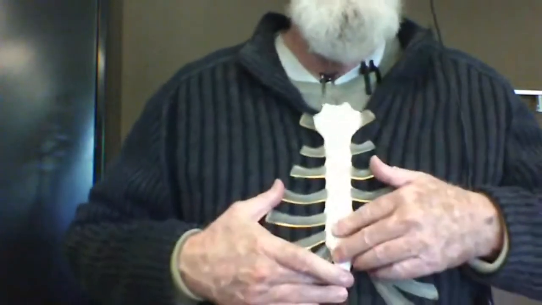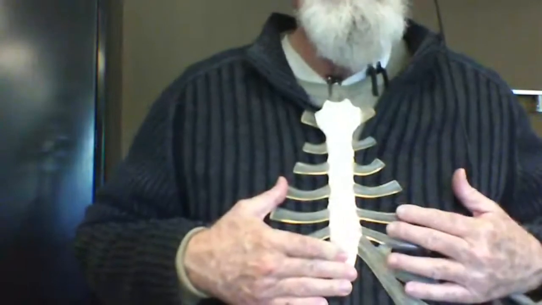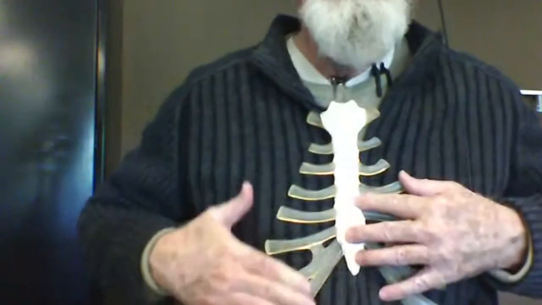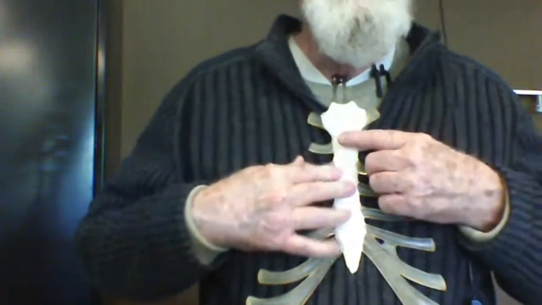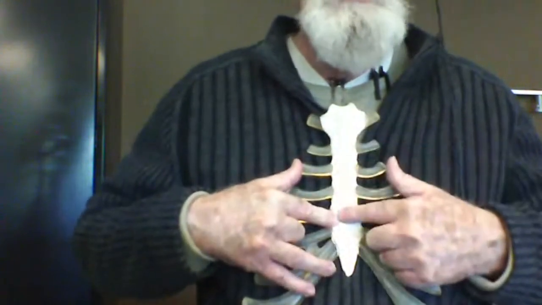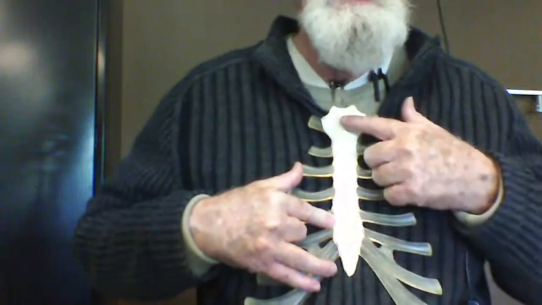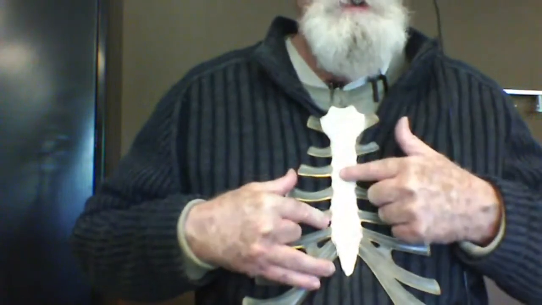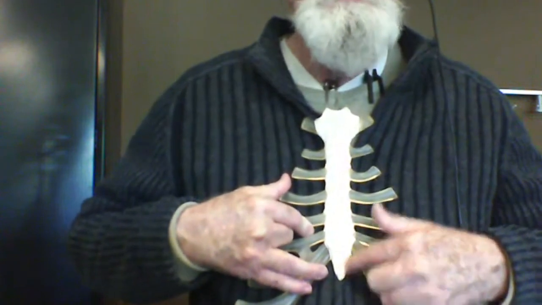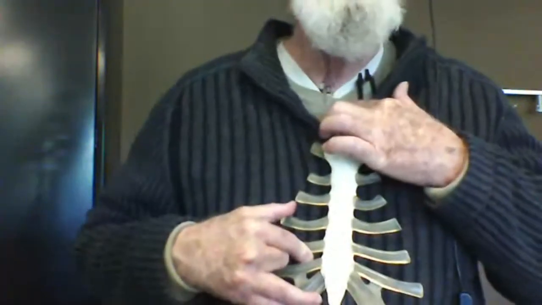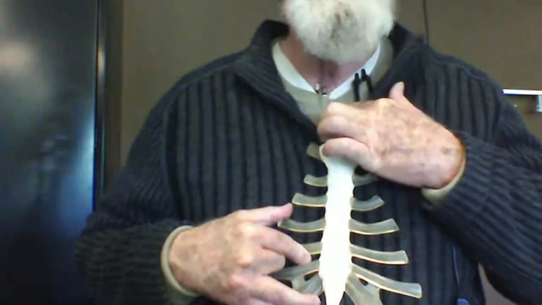This is the sternum, to which the ribs attach via costal cartilages. Now, it is composed of three bones: the manubrium, the body, and the xiphoid process. Right here, I can feel a notch.